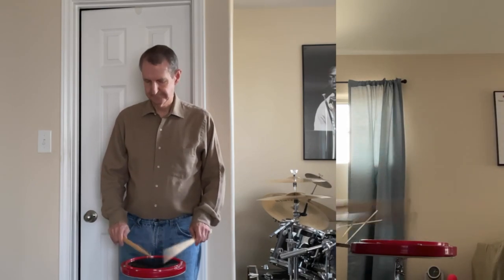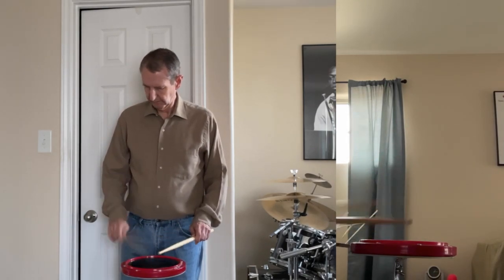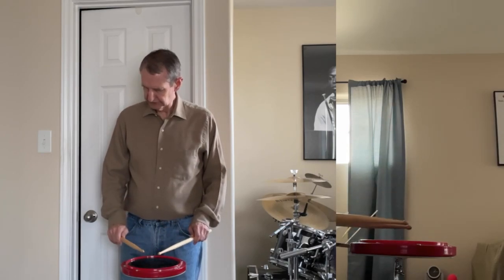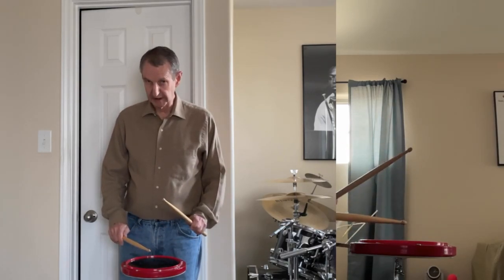All right, so Ratamacues alternate. And I'm going to start the other way. So you see the accent moves from the right hand to the left. You'll see how when I get done with that, my left hand is up for the accent. The other way, right hand up, and there's your accent. See how the right hand and the left hand alternate the accents.